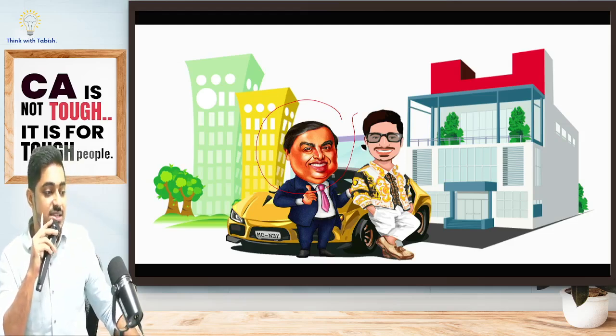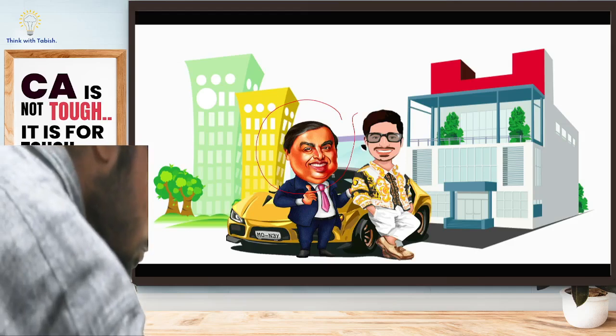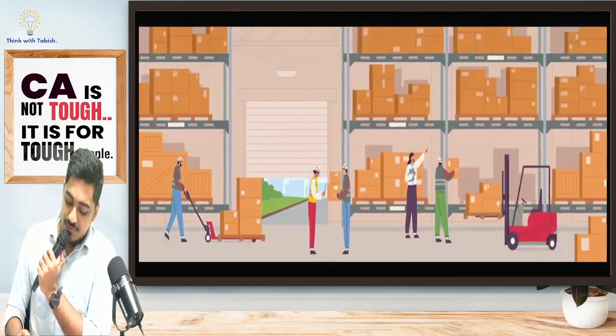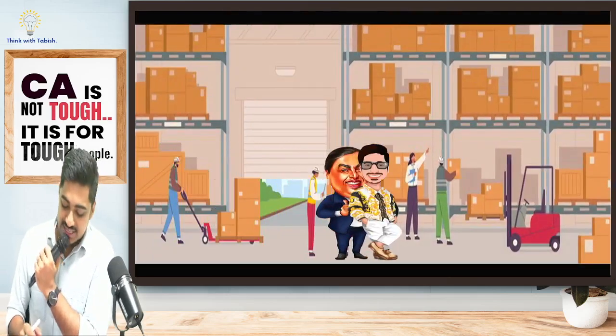Look at this recorder. I'm a very papa person. So I'm a consultant to whom? To Mr. Ambani. For you and for the entire world, he may be Ambani. For me, he is just Mukesh. So we have gone to his factory premises. I taught him the hook step.